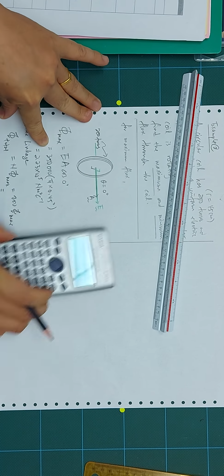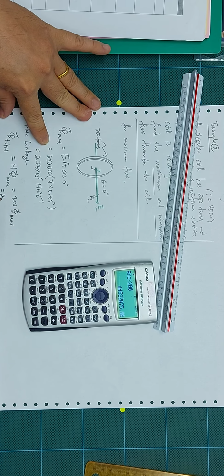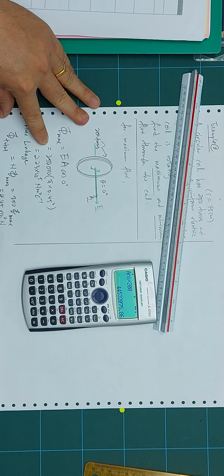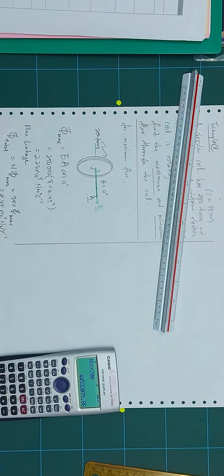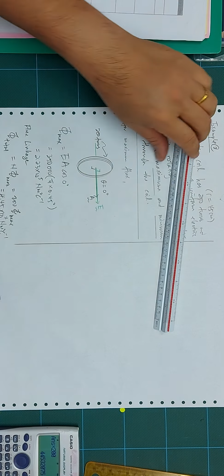So we multiply our answer by 200, and we get 4.45 times 10 to the power 7 Newton meter square per coulomb. So that is our first answer for maximum.